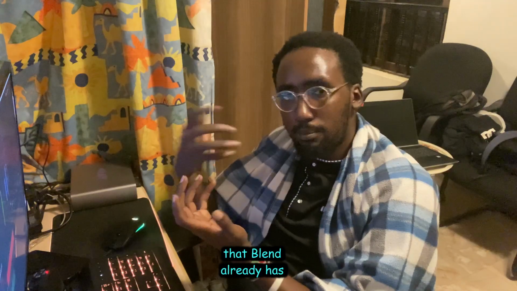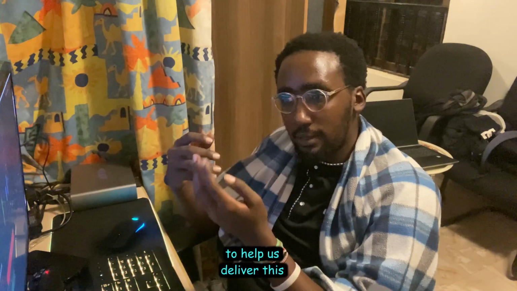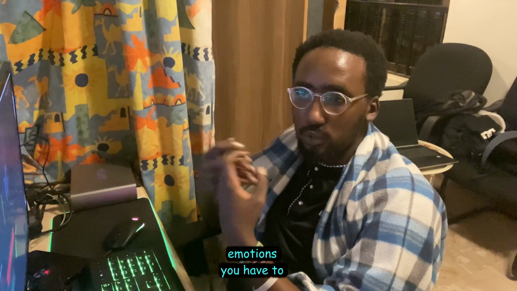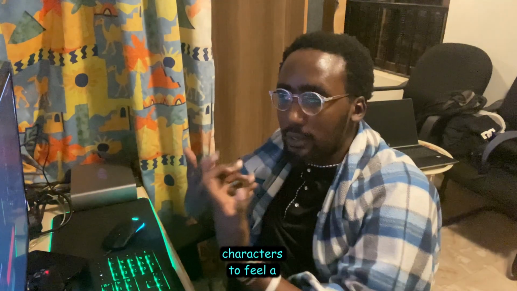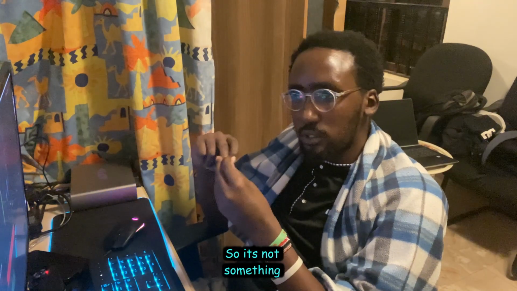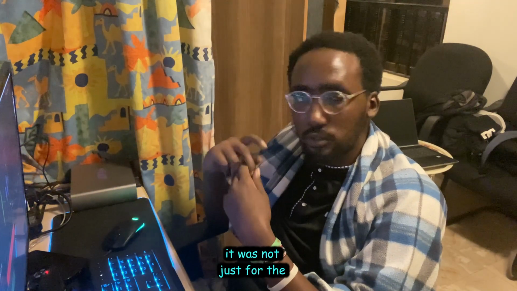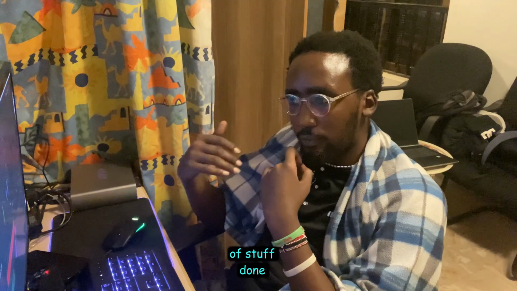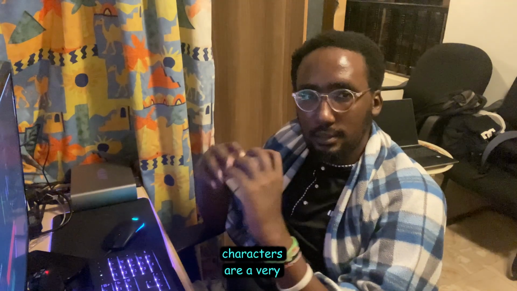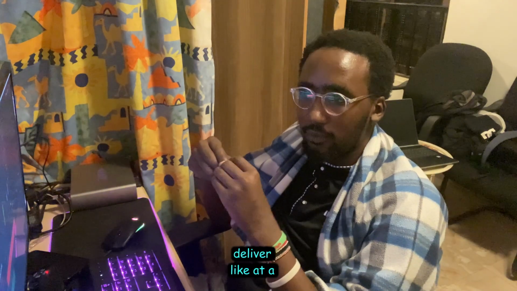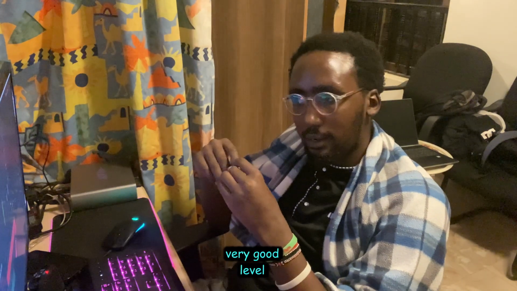and use the tools that Blender already has to help us deliver this character driven story, because when you're trying to sell emotions, you have to animate the characters to feel a certain way, for the facial animation to be of a certain level. So it's not easy, because if it was not for the emotional animation, it would have been really easy to get a lot of stuff done. But we believe the characters are a very big part of the story, so that is something we are aiming to deliver at a very good level.